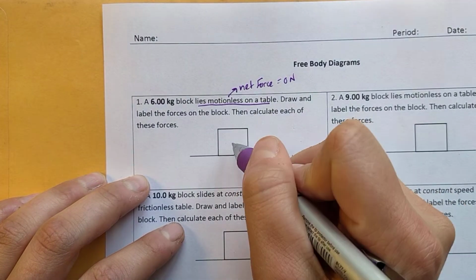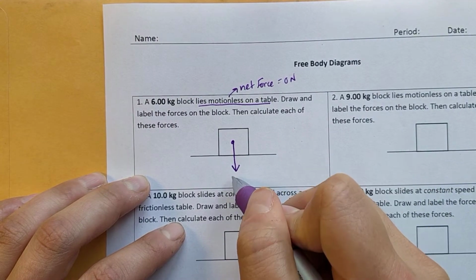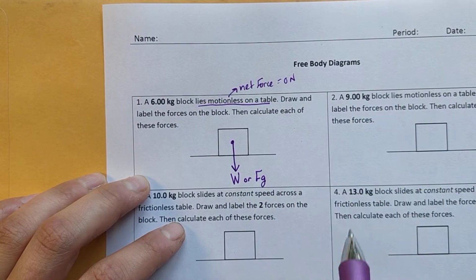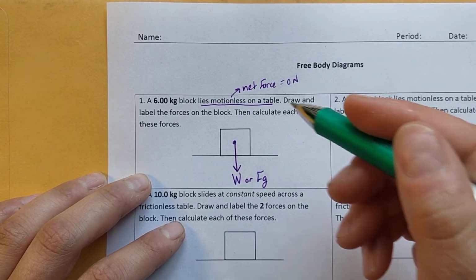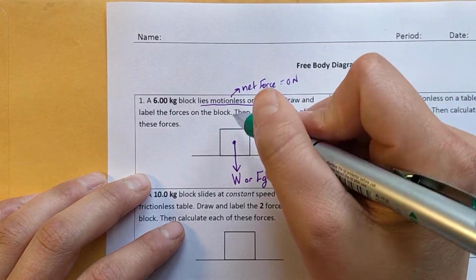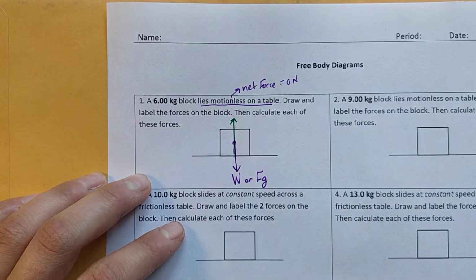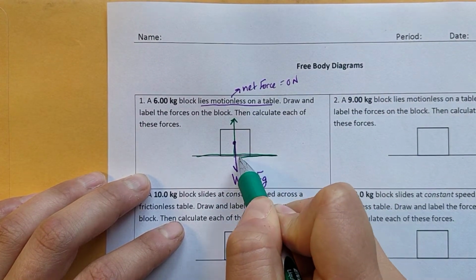The first force we have is the object's weight, or the force of gravity. I'll label this W, or you can call it F sub G. Either way, it's fine. And then we have a force that opposes the weight. This force is equal and opposite to the weight, and it prevents the object from sliding through the table.